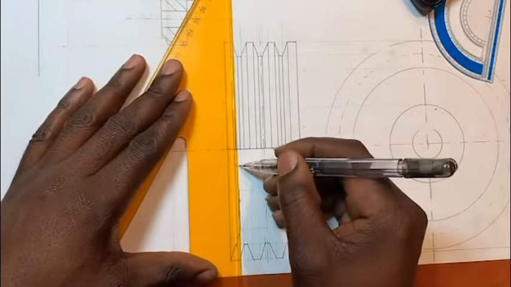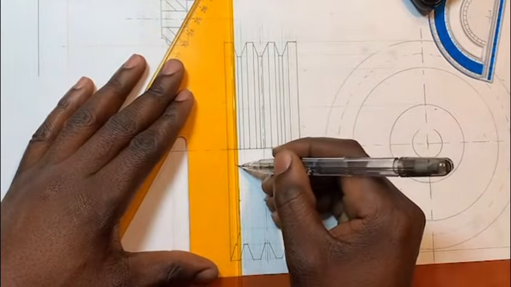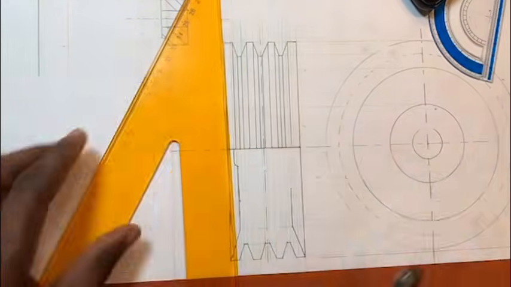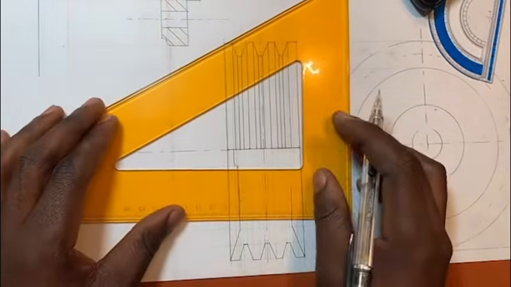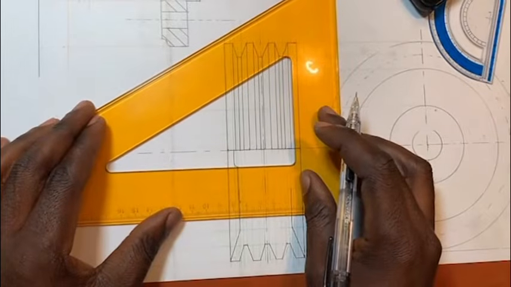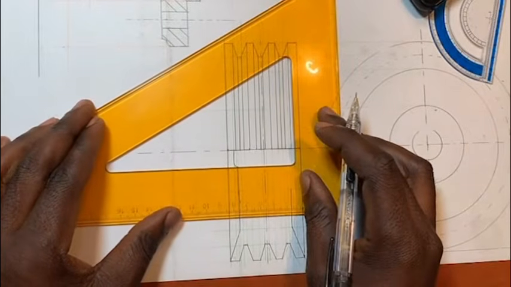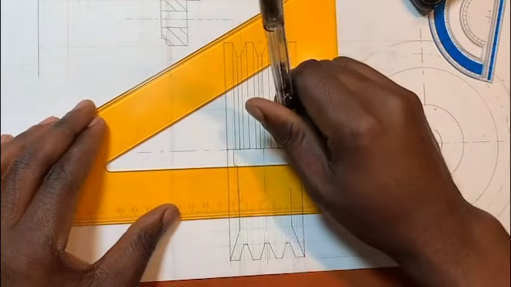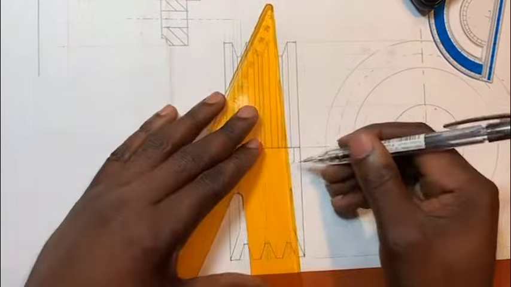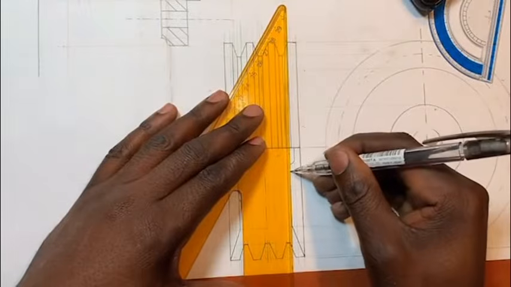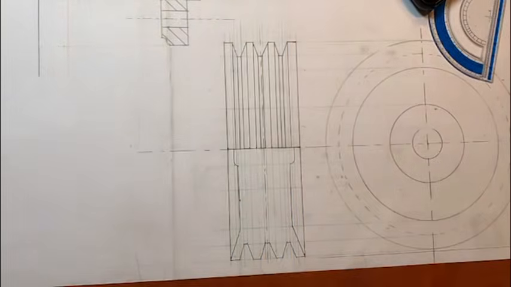Just like this, so that I can have it dark here. Even here at the back. There you go. And that I can have it dark like that.